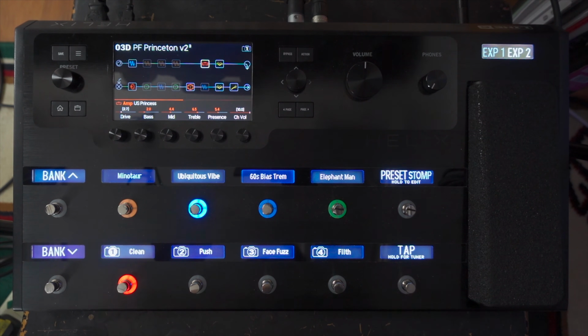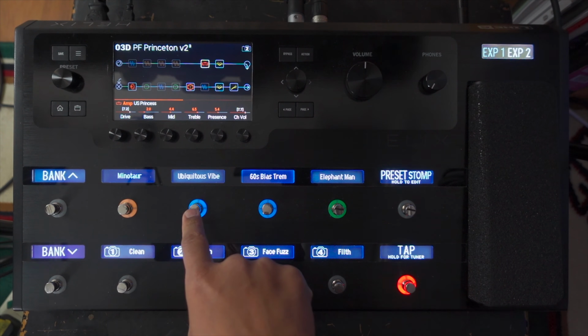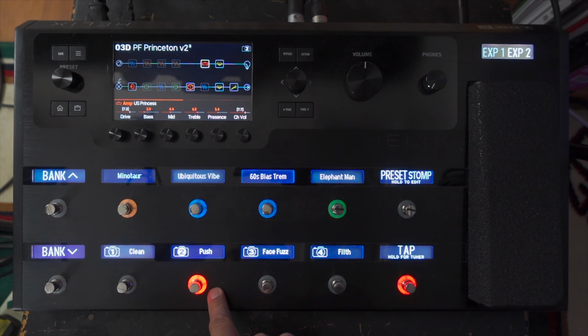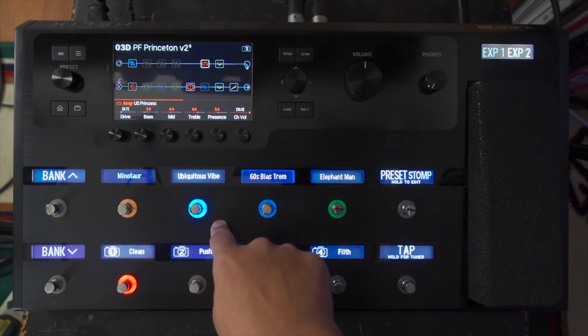But when I go to a different snapshot, say the push, you'll see that the vibe turns itself off because it's not programmed to be on when I go to this snapshot. I can program it, I can turn it on, save it so that it will be on automatically when I switch to that, but by default it's not on. And if I go back to the clean, it remembers that that was on in the first place.